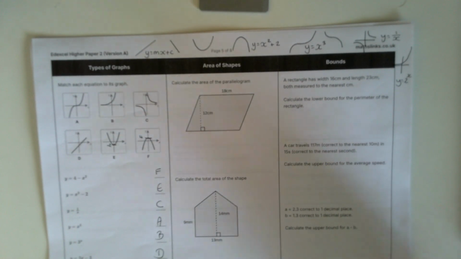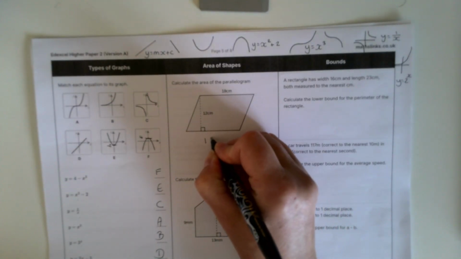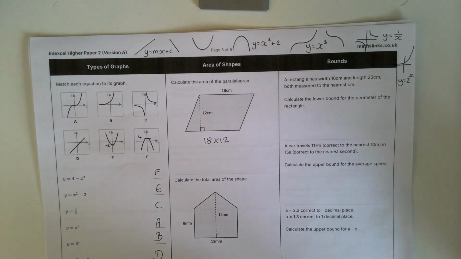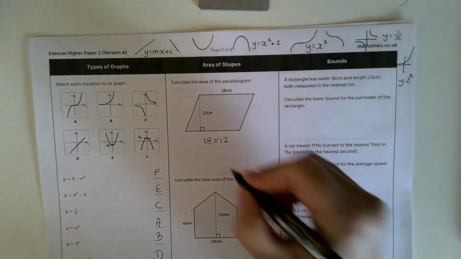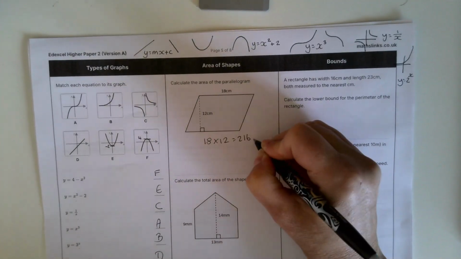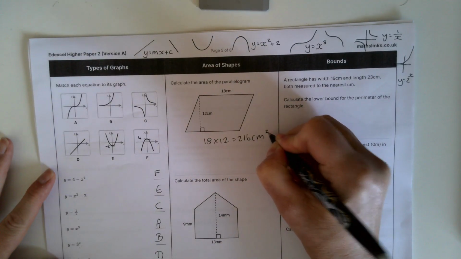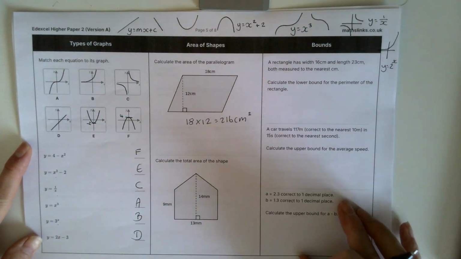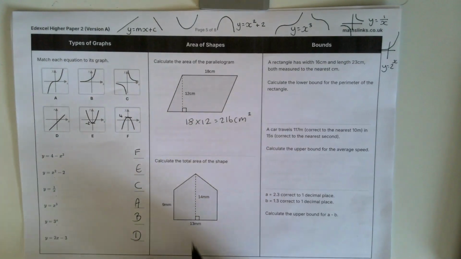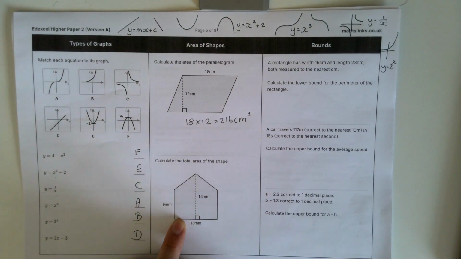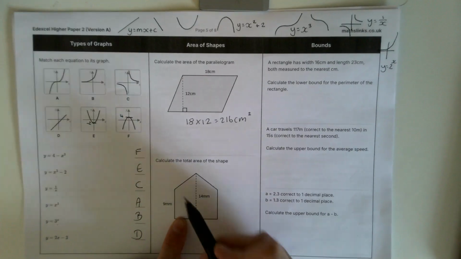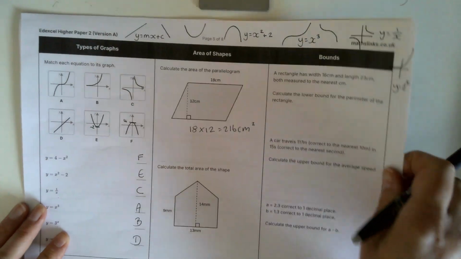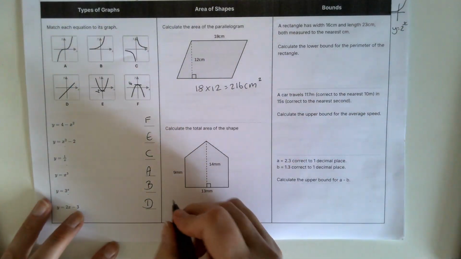Areas now. Area of a parallelogram is base times height, so we're just going to do 18 times by 12, and we get 216 centimetres squared. Okay, the shape at the bottom here, I can see 2 distinct trapeziums. So we're going to work with the area of half and get the area of that trapezium, and then we can double it to get the whole shape.